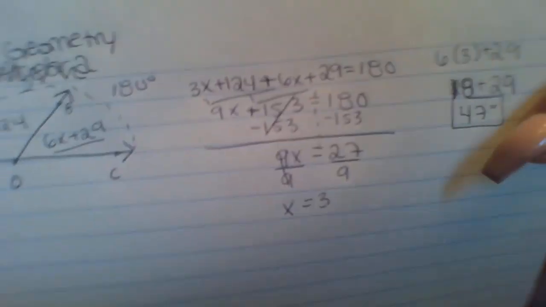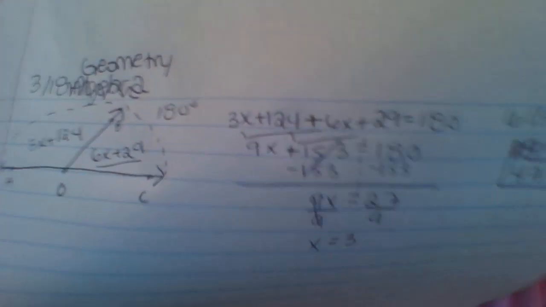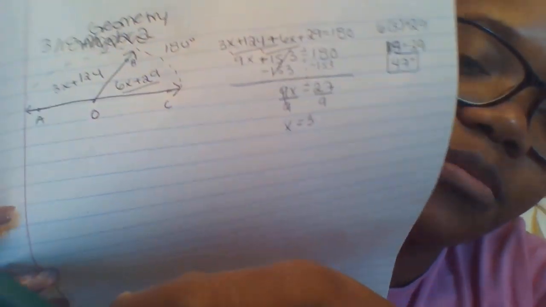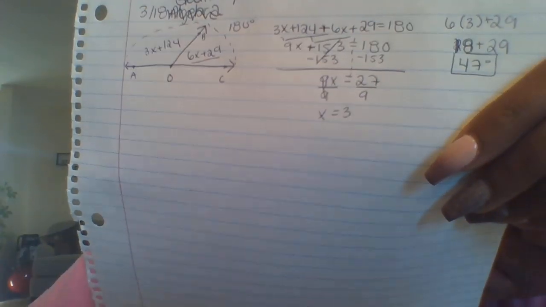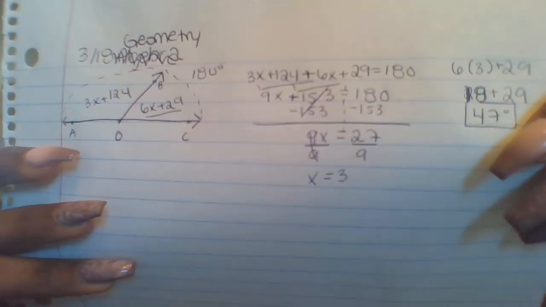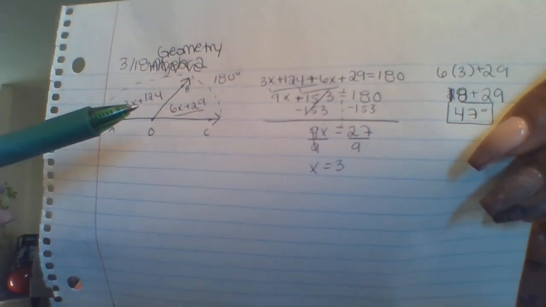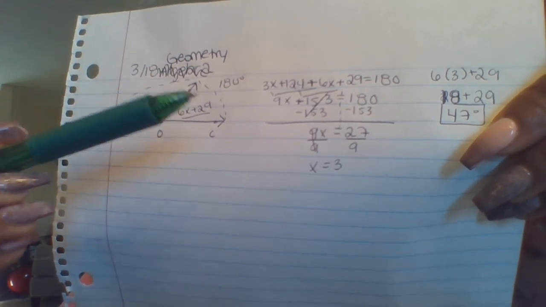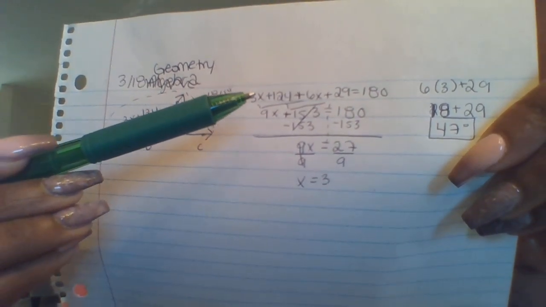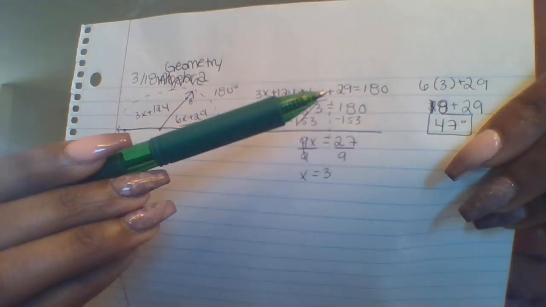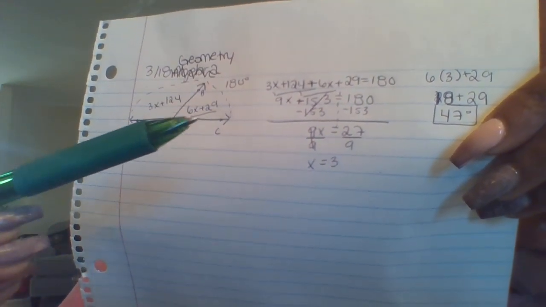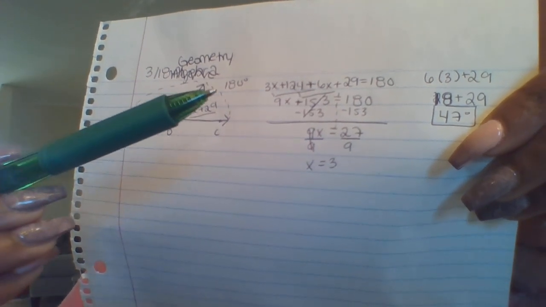We know that the sum of these two smaller angles has to be this whole thing. So this angle plus this angle has to be this whole thing. So I set up an equation, 3x plus 124 plus 6x plus 29 equals 180. So again, that's this piece plus this piece has to equal this whole thing, which is 180.